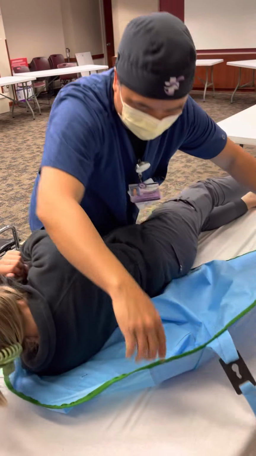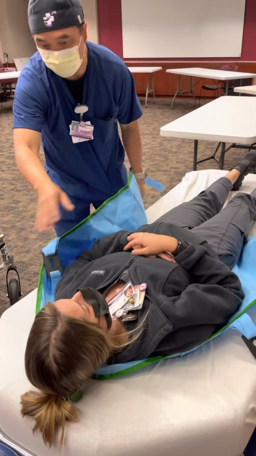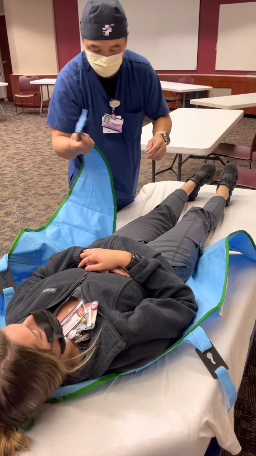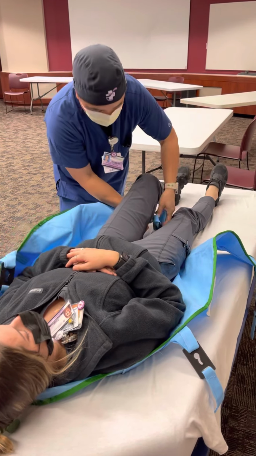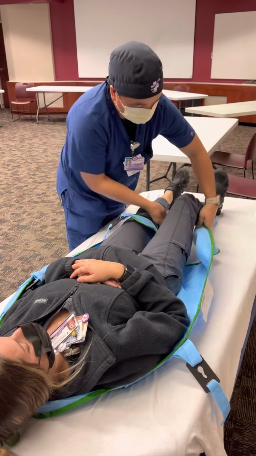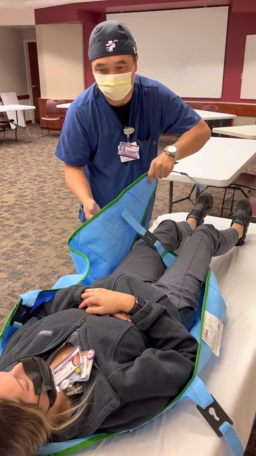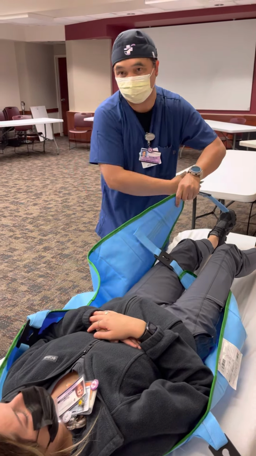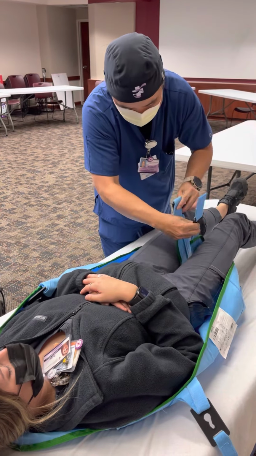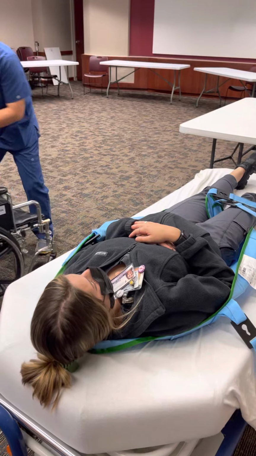And roll back. All right, so you try to get it in the middle as much as possible. And the main thing you need to remember is this strap, this area right here should cradle the thighs. Okay, and this one too. Because if you put it outside, most likely when you raise, the patient will just slide out of the sling. Right there.